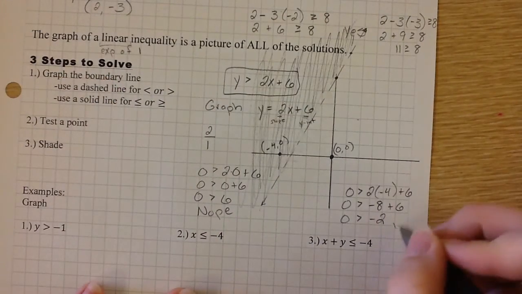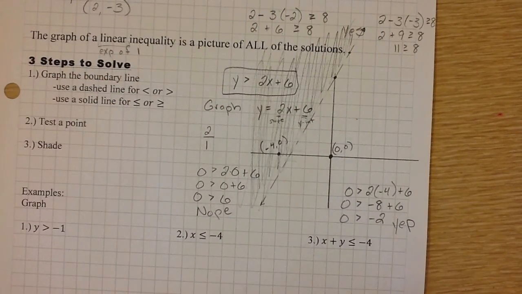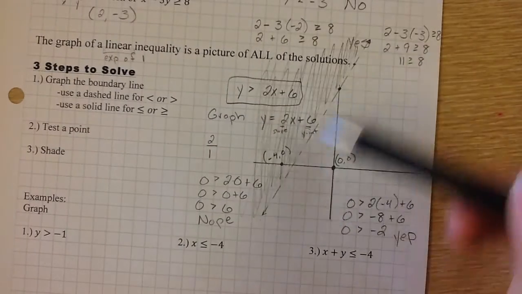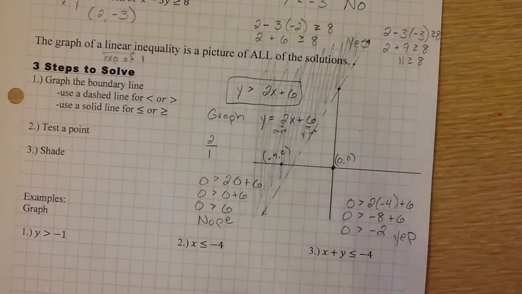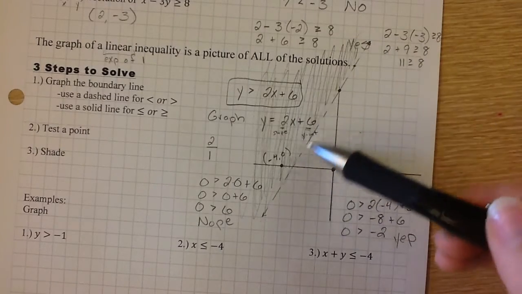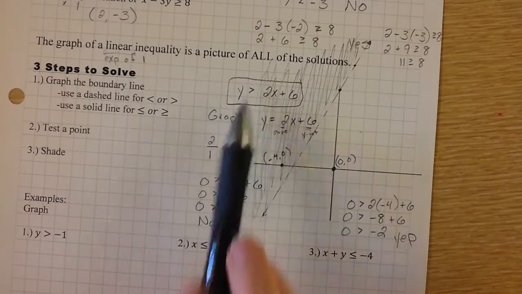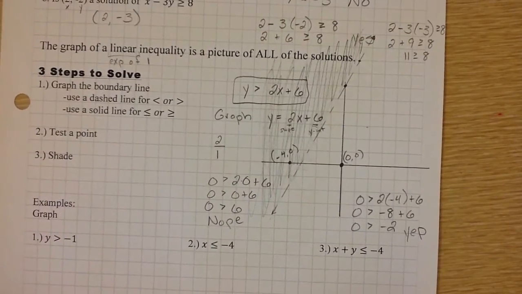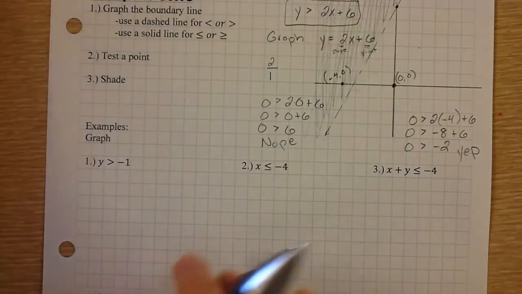Yep, it worked. So all the points on this side of the line will work. And since it's a dashed line, the points on the line itself won't work because that'll make it equal to, and we want strictly greater than. Okay. All right, let's do a few more examples.